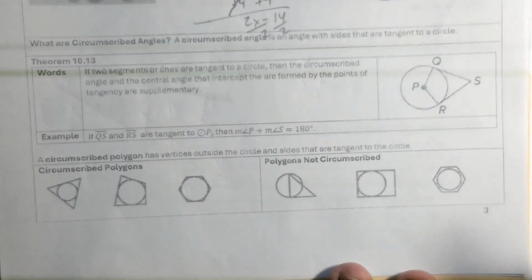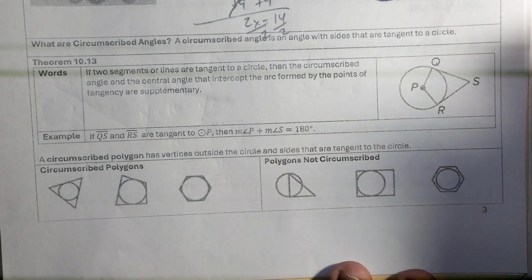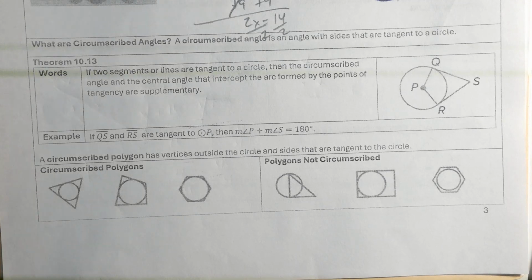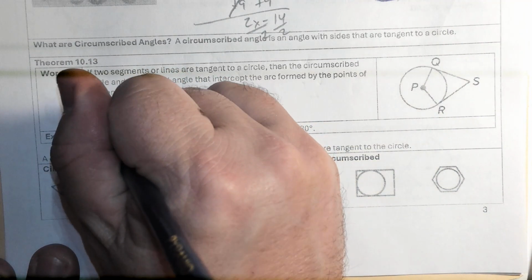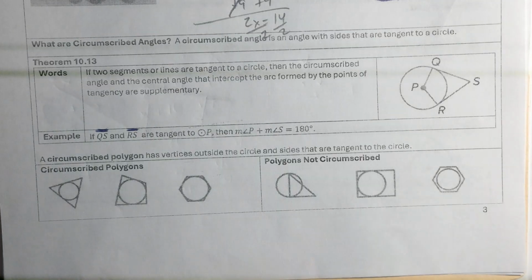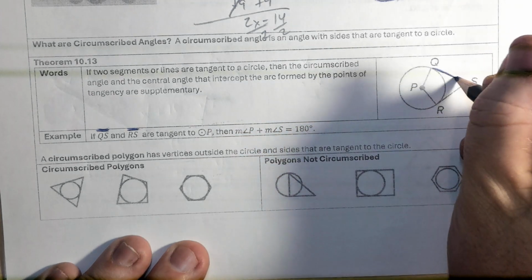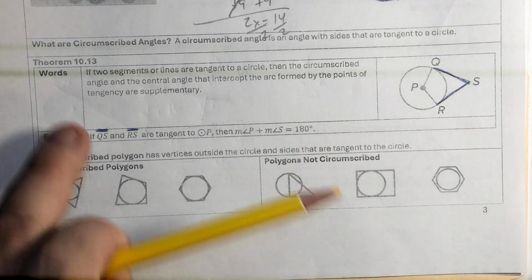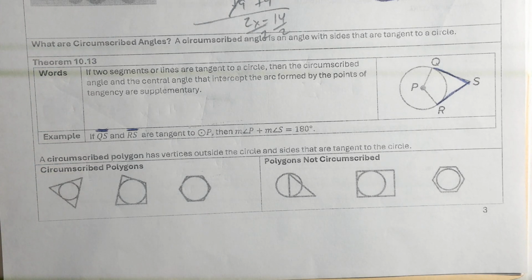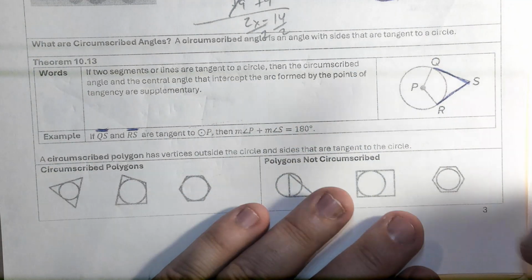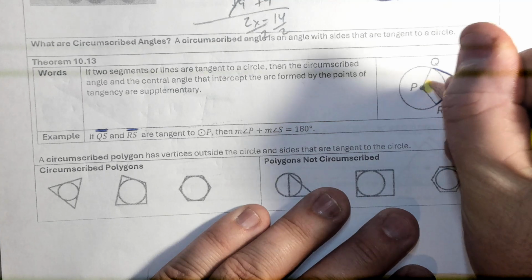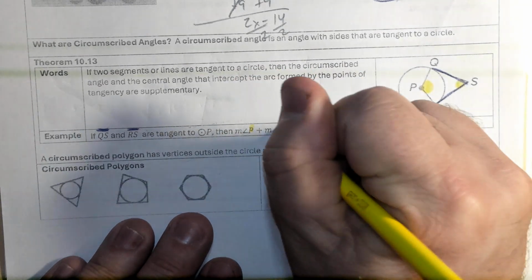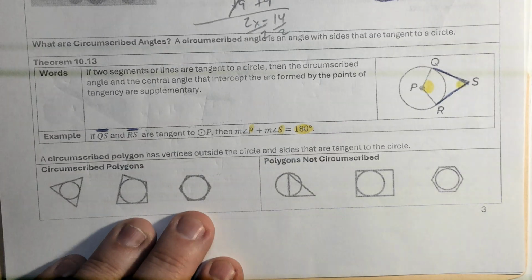Okay, so what that thing is saying. So if QS and RS are tangent, if these two guys are tangent to this circle, that means that angle P and angle S are going to be supplementary.